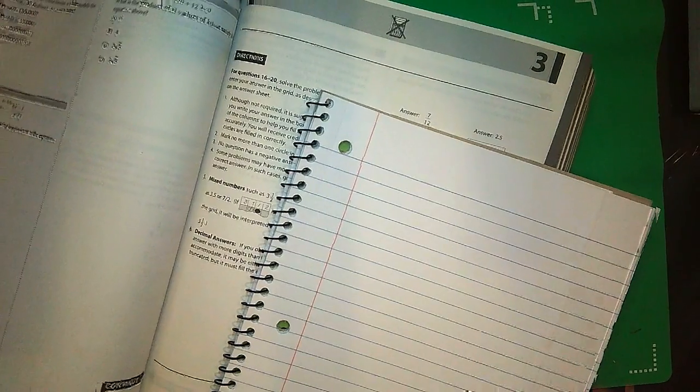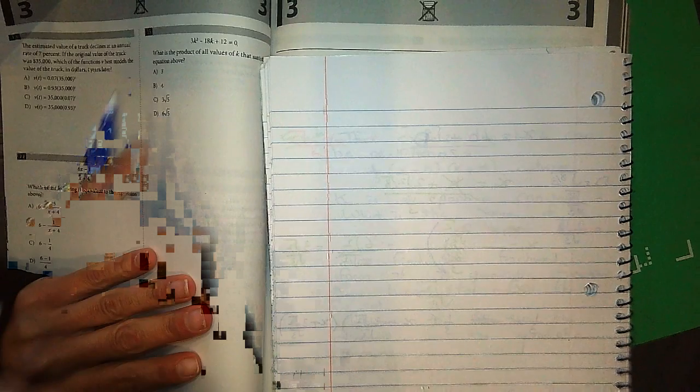Alright, now let's move to example 3. In example 3, I do not have it written down, but I'm just going to show you the question here. That's the book that I'm using. It's the SAT practice questions. So I'm going to be working number 15.